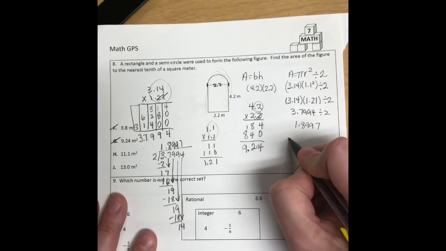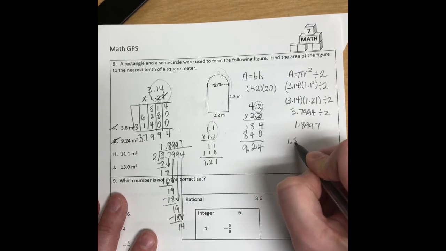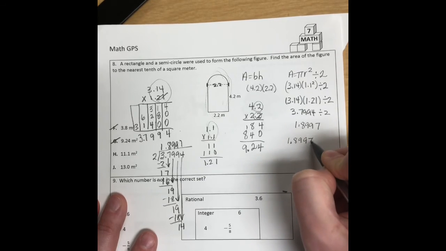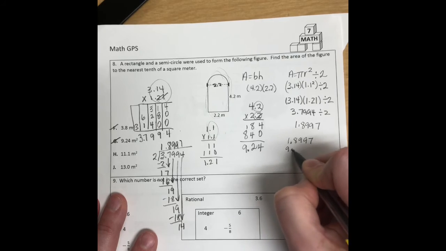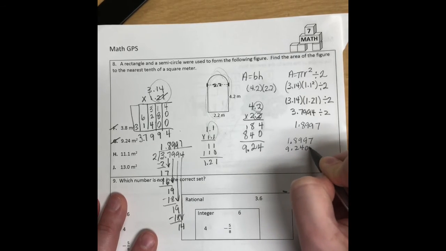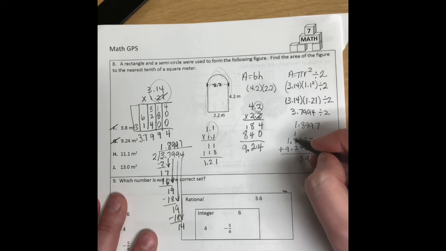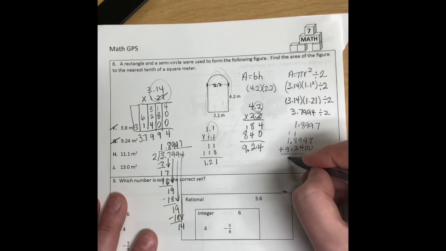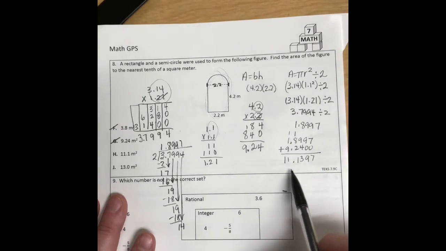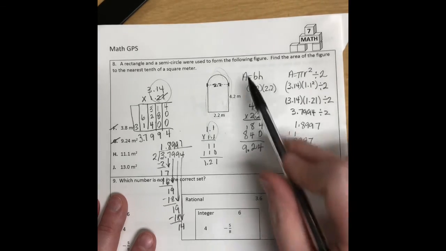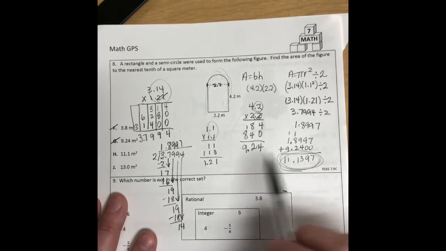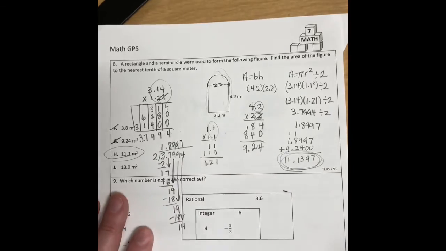Still not finished. We're not finished because we have to find the total area of both. What does that mean? It means we take 1.8997 and 9.24. Go ahead and add those zeros to help keep your numbers in a row. 7, 9, 13, 10, 11, 11. This is the total area of both figures. The correct answer is 11.